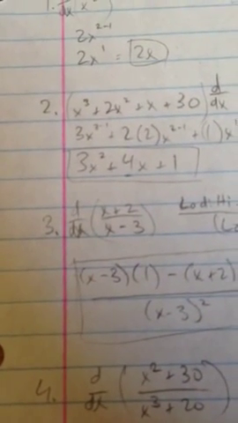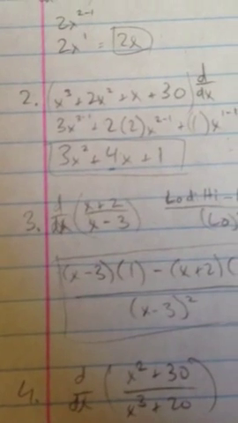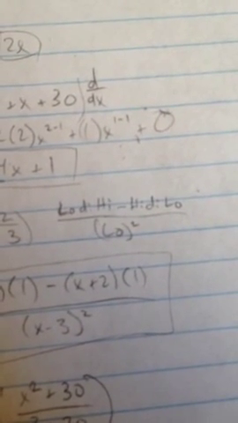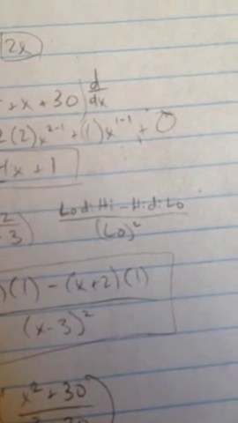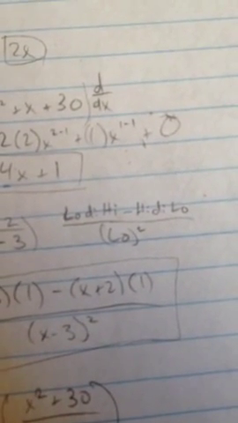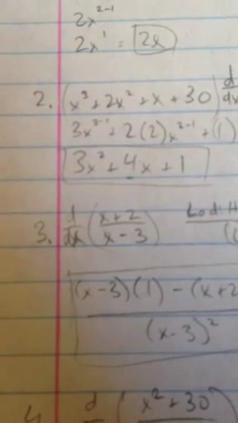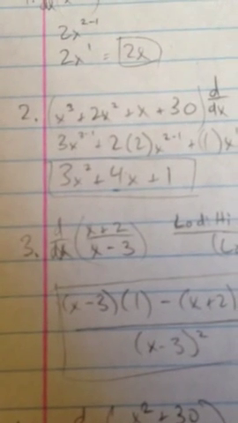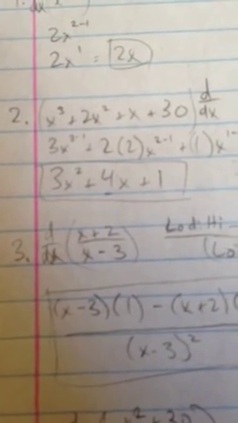On this one, we're going to have to use the quotient rule, which is low d high minus high d low, all over low squared. And d just stands for the derivative of the high, and the derivative of the low. So on this one, we have x plus 2 divided by x minus 3, and we're trying to find the derivative with respect to x.